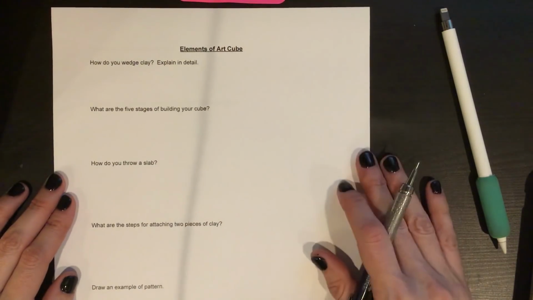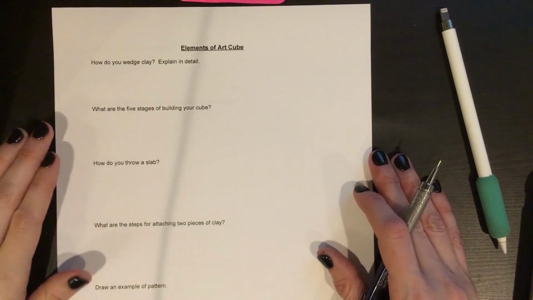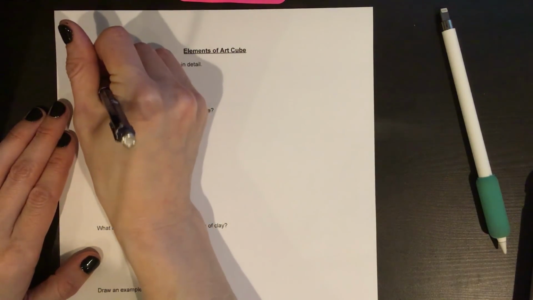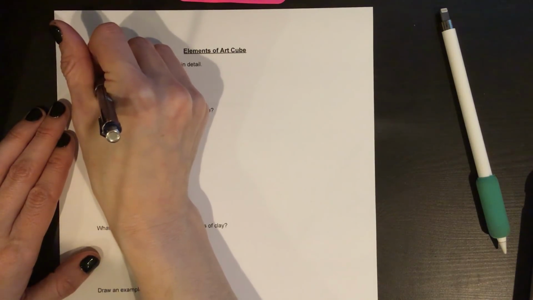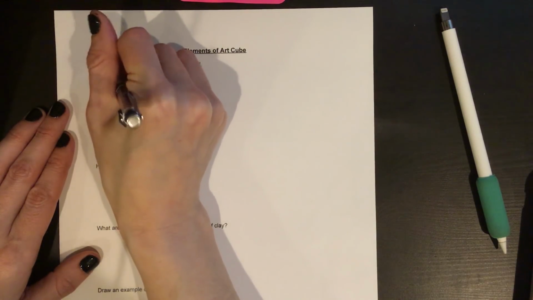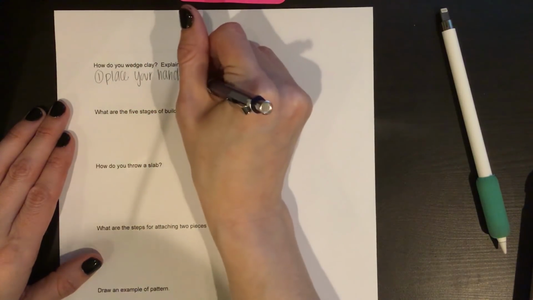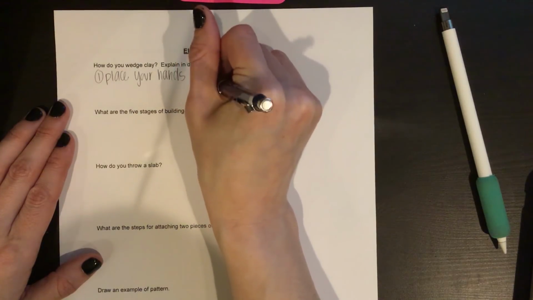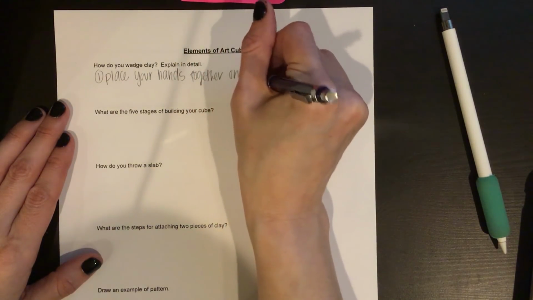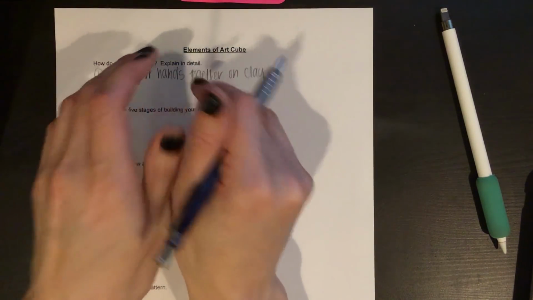Now, building your cube. The first step that we did when we first received our clay was wedging clay. So you're going to explain in detail how you wedge clay. You're going to get your clay first, and the first thing you're going to do is place your hands together on the clay. Remember, like this, as if my hands were wrapped around the clay.